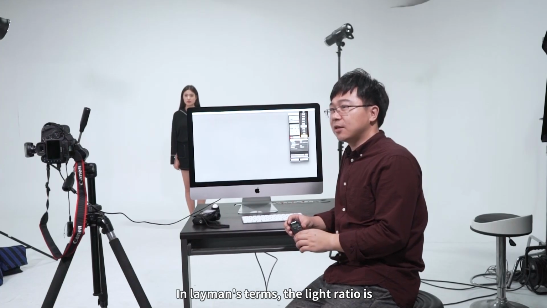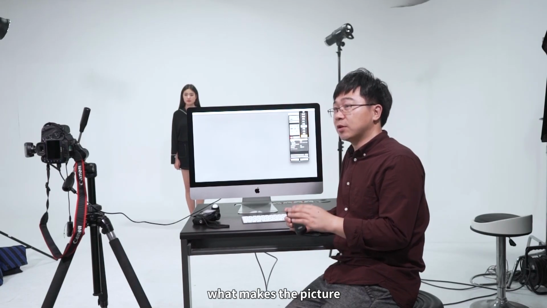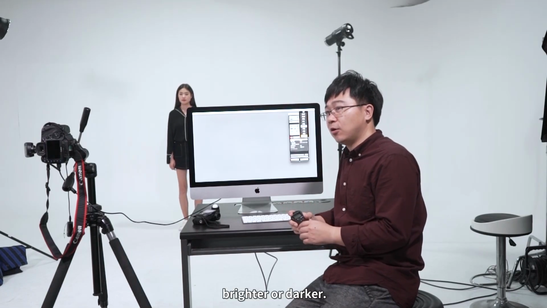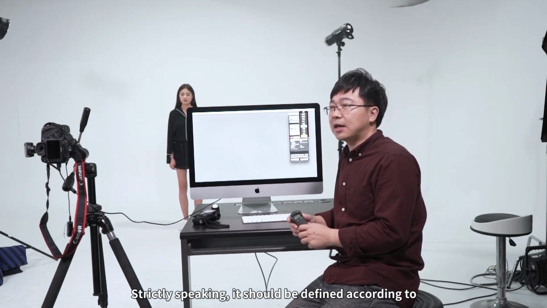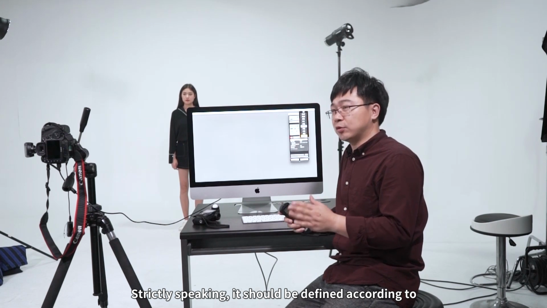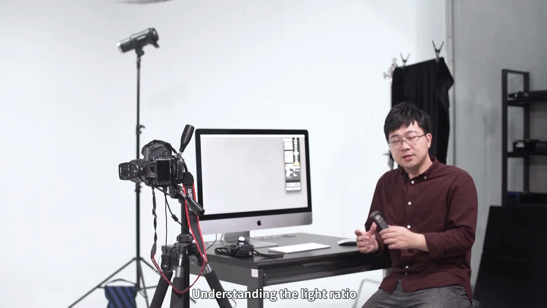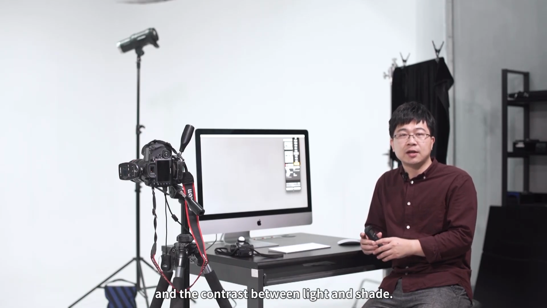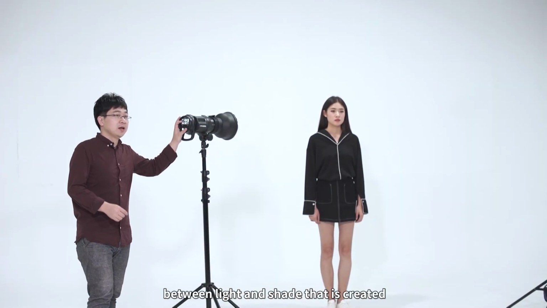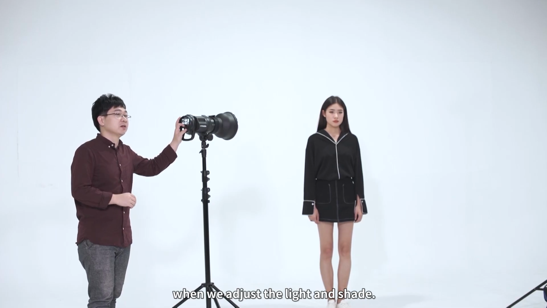In layman's terms, the light ratio is what makes the picture brighter or darker. Strictly speaking, it should be defined according to a series of light ratio values. Understanding the light ratio allows us as photographers to better understand the light and the contrast between light and shade. Light ratio is the contrast between light and shade that is created when we adjust the light and shade.